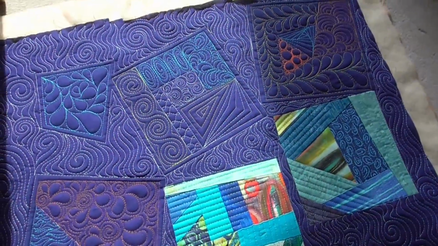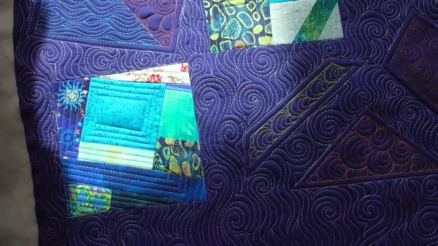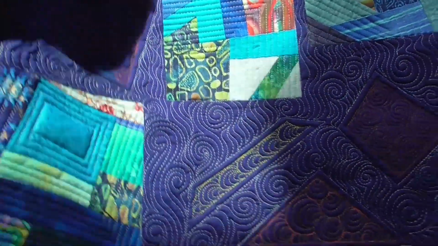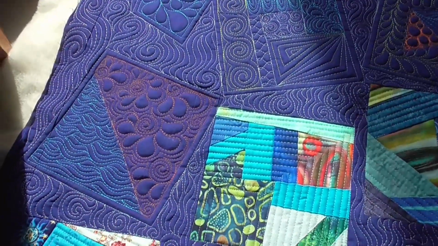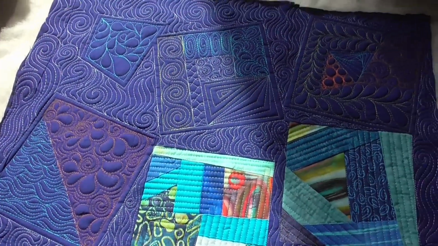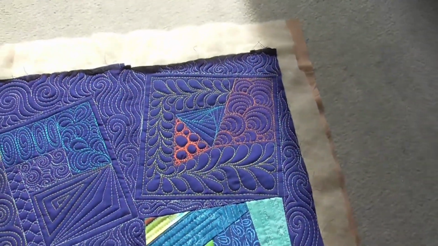So that's the end of the project. The scrappy quilt is quilted and you can see the different effects I had. So I have the simulated blocks that I quilted, so let me pull it more to the light.